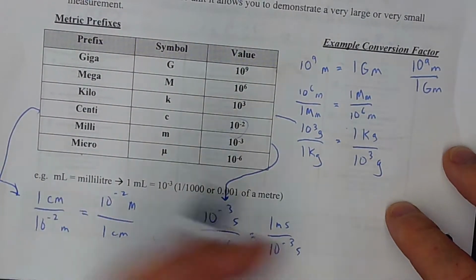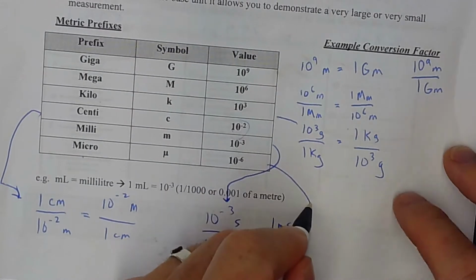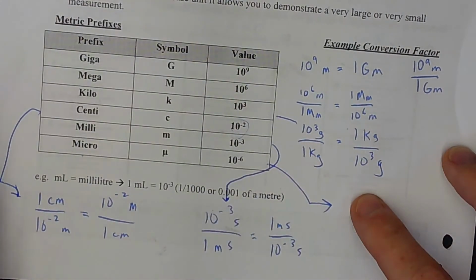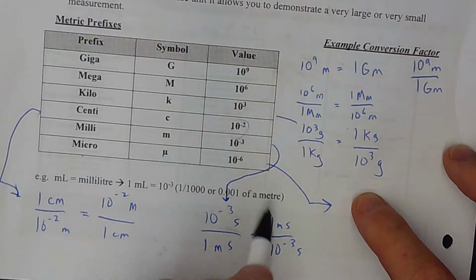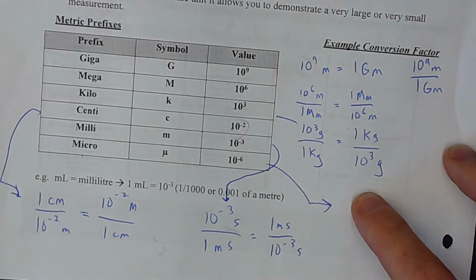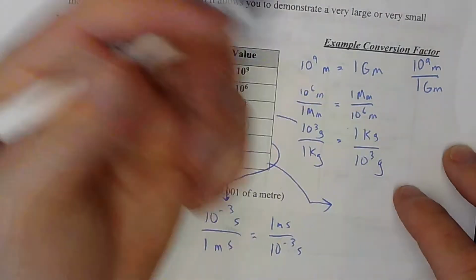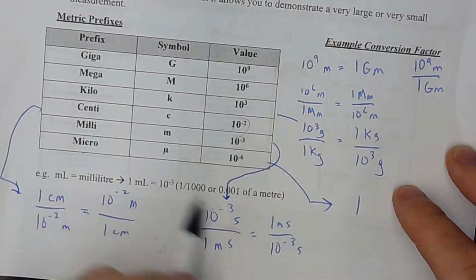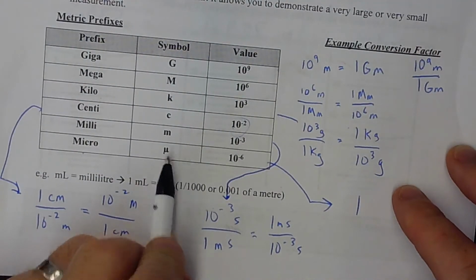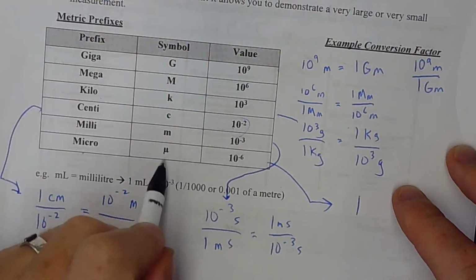All right, micro. That's as small as we're going to go. That's usually the smallest you go in chemistry. Sometimes you can go lower, like nano and pico. But all I want you guys to memorize is these six things, and you're good to go. So same thing, 1 micro. It's like a U with its tongue hanging out. It's called a mu, the symbol for that one.